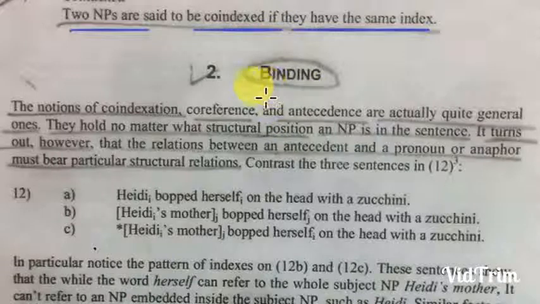Binding. The notions of co-indexation, co-reference, and antecedents are actually quite general ones. They hold no matter what the structural position of the noun phrase is in the sentence. It turns out, however, that the relations between an antecedent and a pronoun or anaphor must bear particular structural relations.